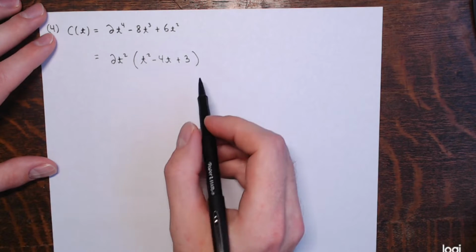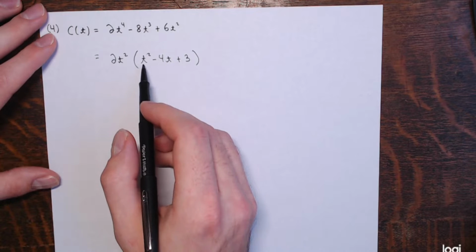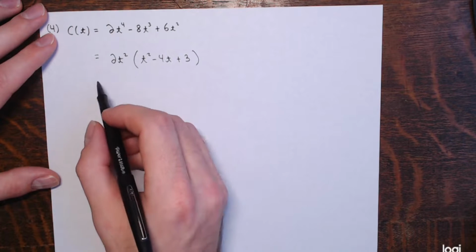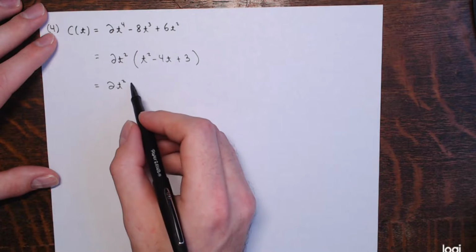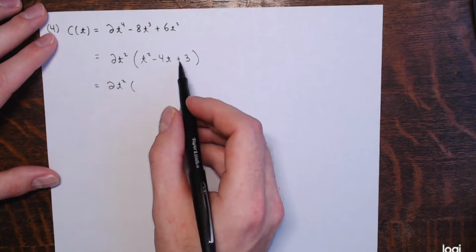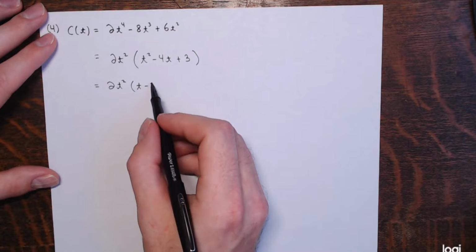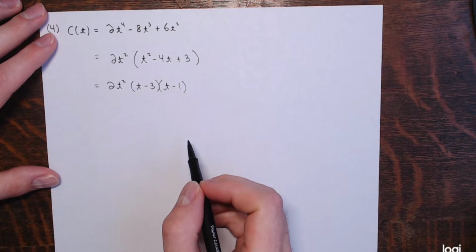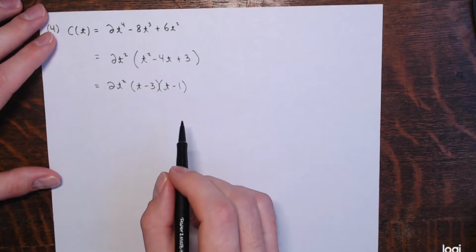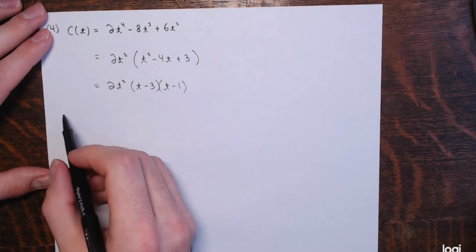But it's not factored completely, right? Because this t squared minus 4t plus 3 can be factored even further. So 2 times t squared, and then t squared minus 4t plus 3 factors to t minus 3 times t minus 1.